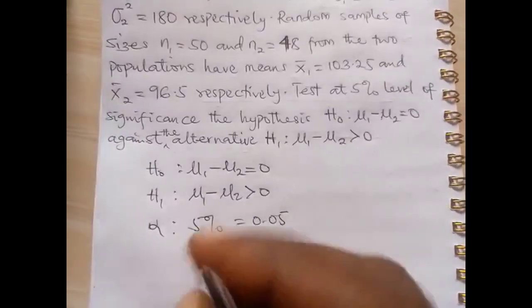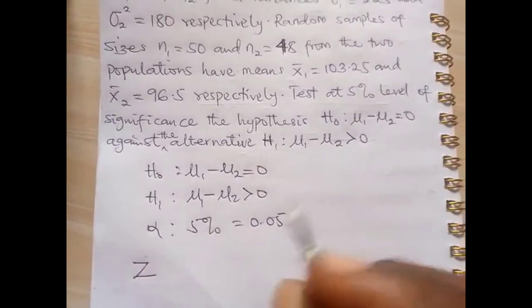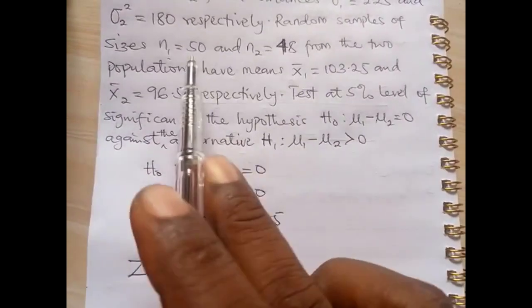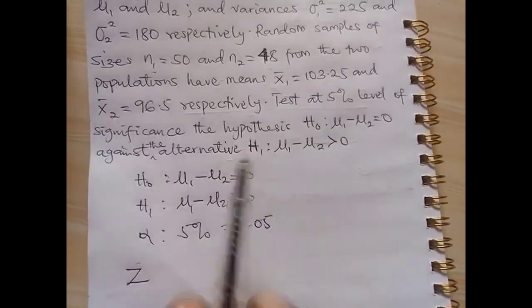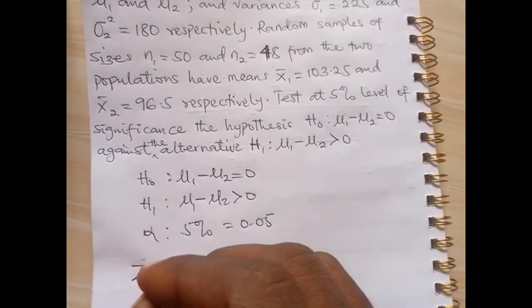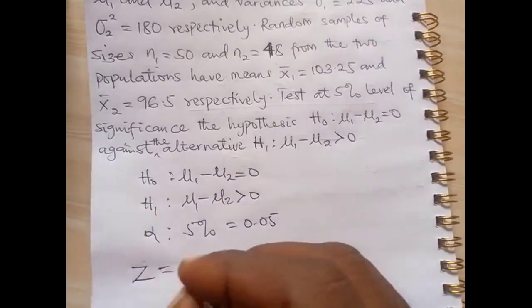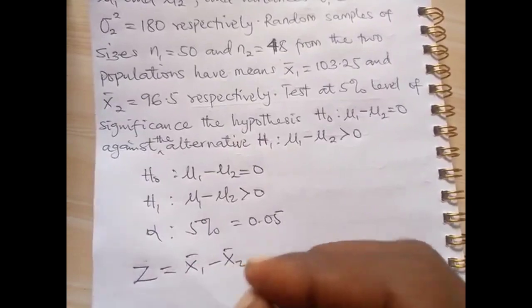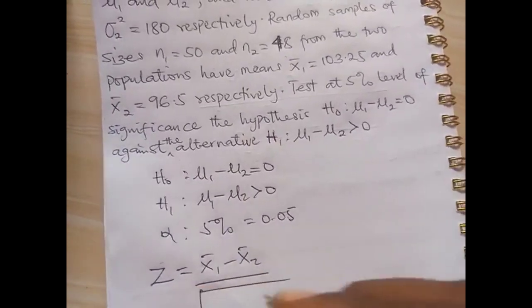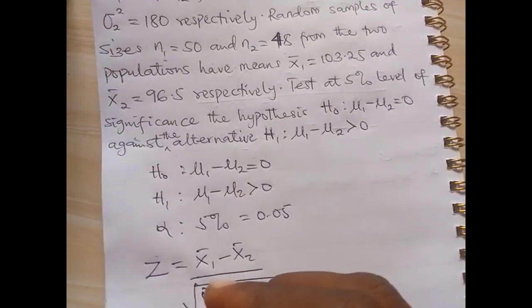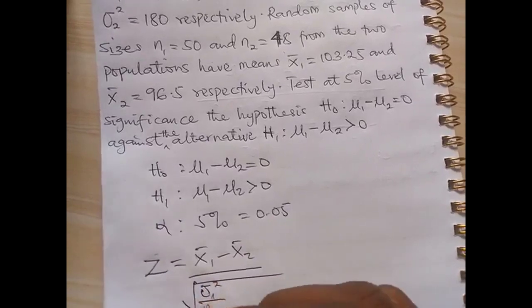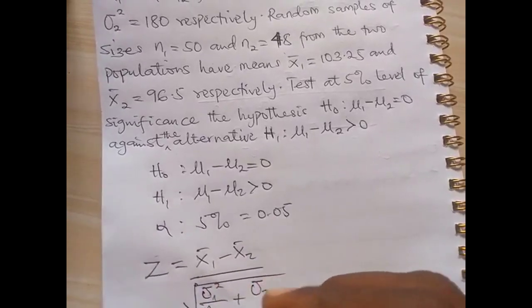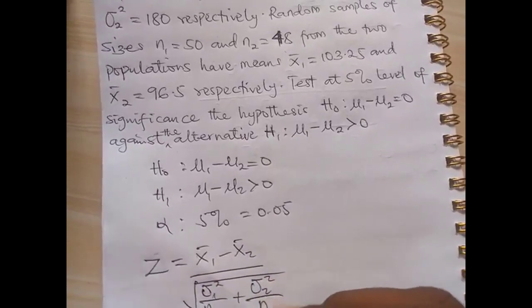We are using the z-test because the two sample sizes are greater than 30. So the formula is z equals x bar 1 minus x bar 2 over the square root of sigma 1 squared over n1 plus sigma 2 squared over n2.